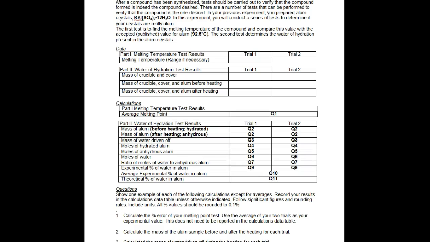So let's say that your sample melted between 90 and 94, then the midpoint would be 92. If it melted between 90 and 100, the melting point would be 95. So use that middle value. I will tell you, typically the smaller the range, the more pure your sample is. But that's just more something you get into in organic chem.